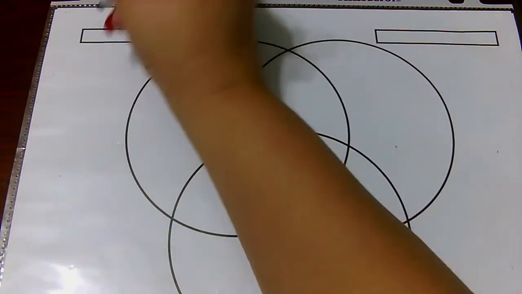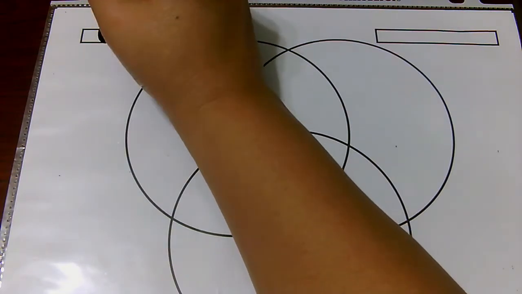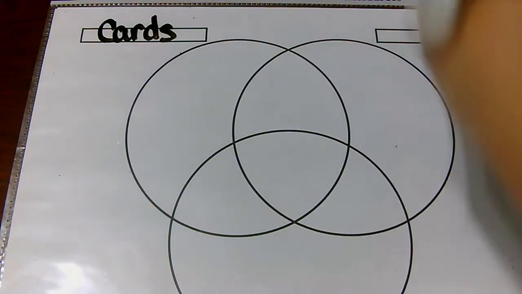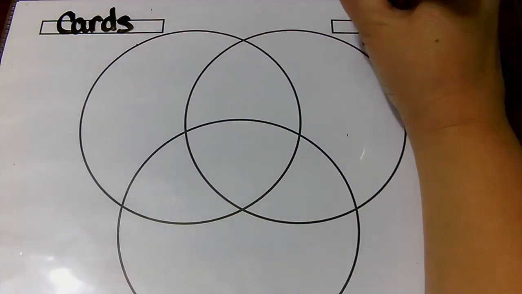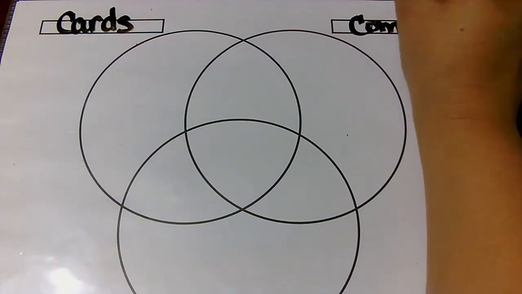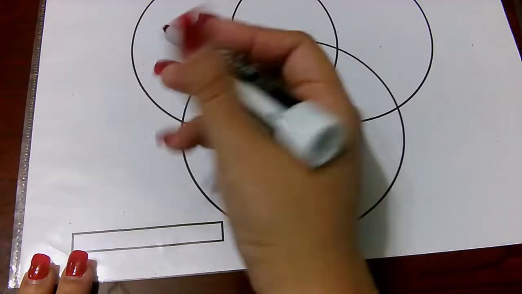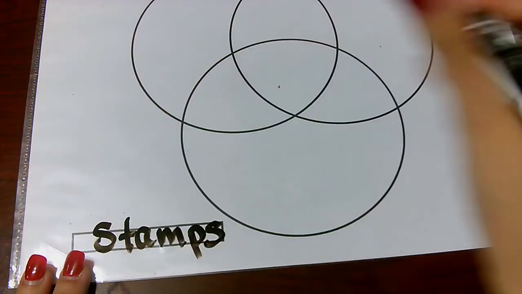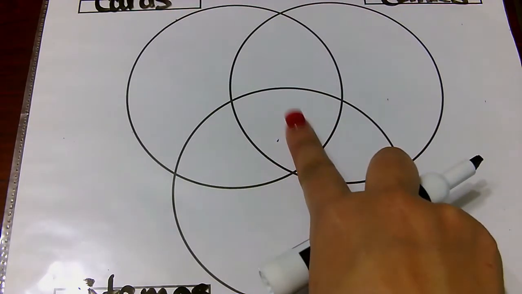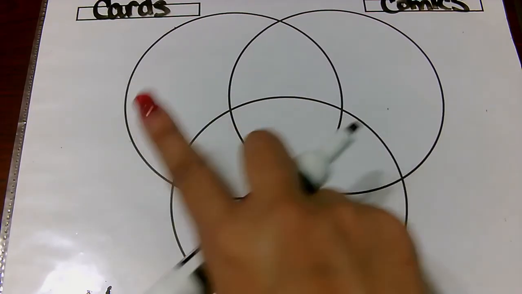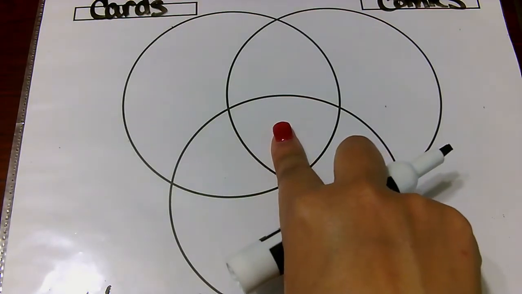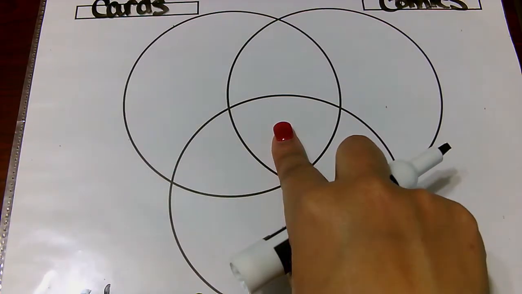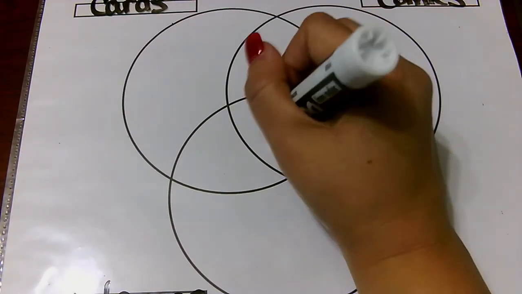Okay. Over here, we're going to have cards. Okay. We're going to have comic books here. And then we're going to have stamps down here. Always start in the middle. So I want to know how many collected all 3. Okay. Here it said 2 collected all 3 types. So I'm going to go ahead and put a 2 here.